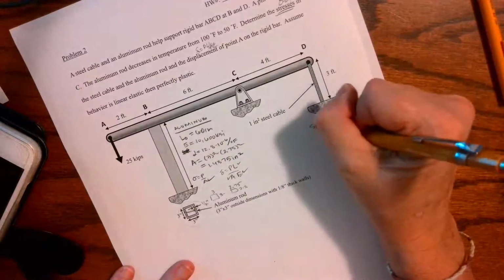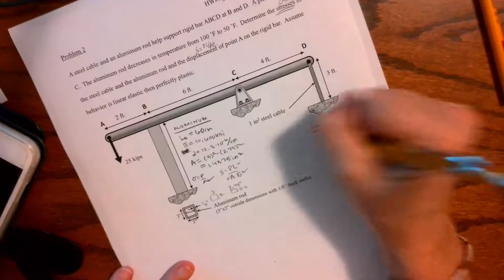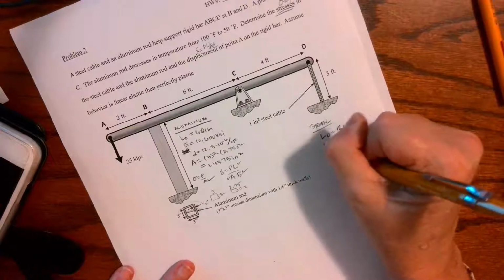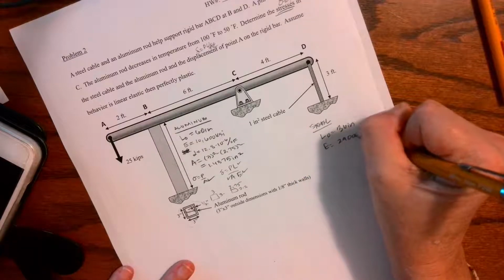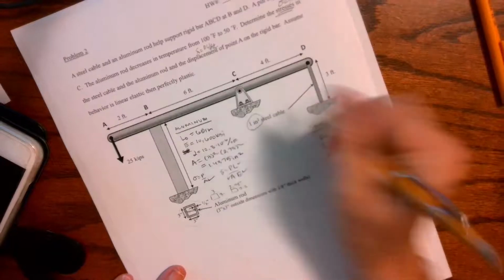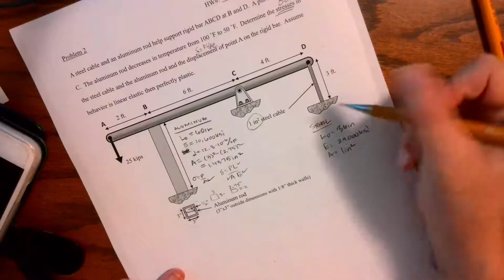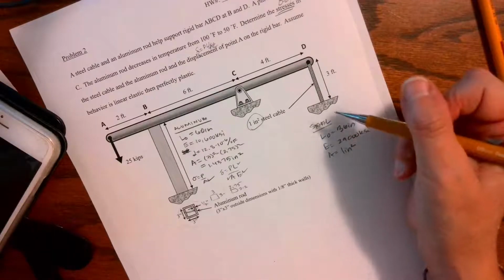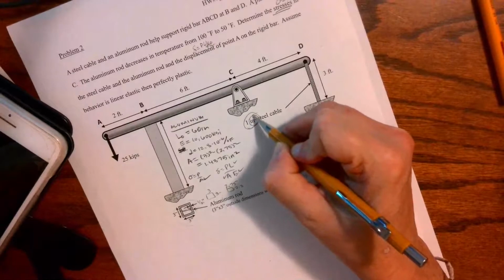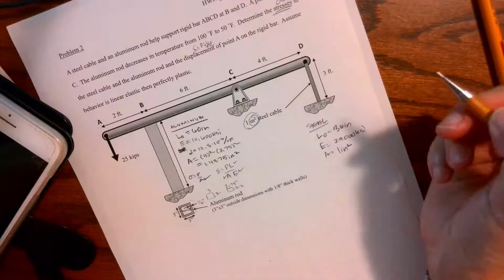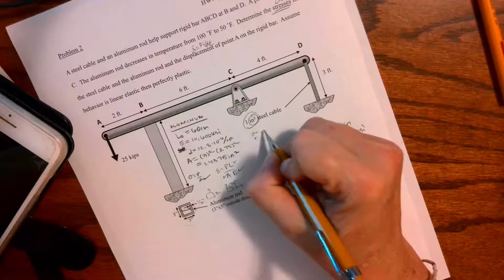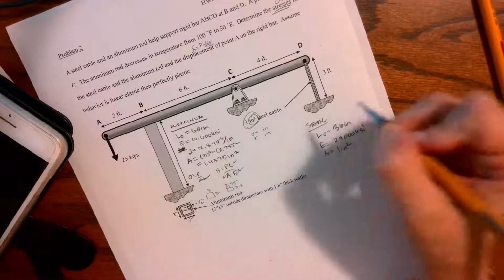I have a steel cable. Okay, it has an original length of 36 inches. It has a modulus of 29,000 KSI. It has a cross-sectional area of 1 inch squared. And friends, we need to start looking at units, okay? How do I know this is an area? Because units are inch squared. Squared is an area. If it was a diameter or a radius, we would have units of inch.